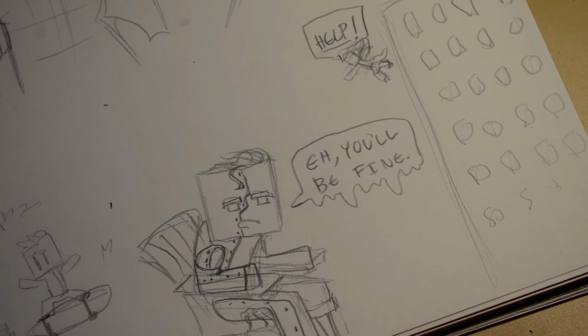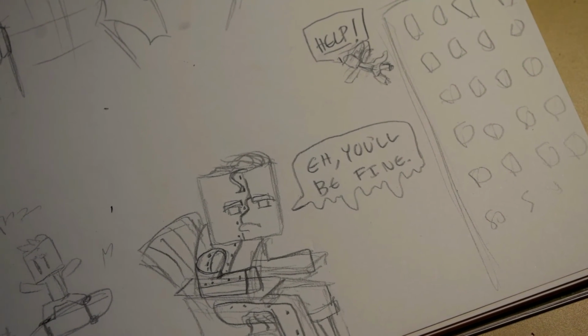And here is a final look at all 4 drawings today. So overall, I think these characters turned out really well.